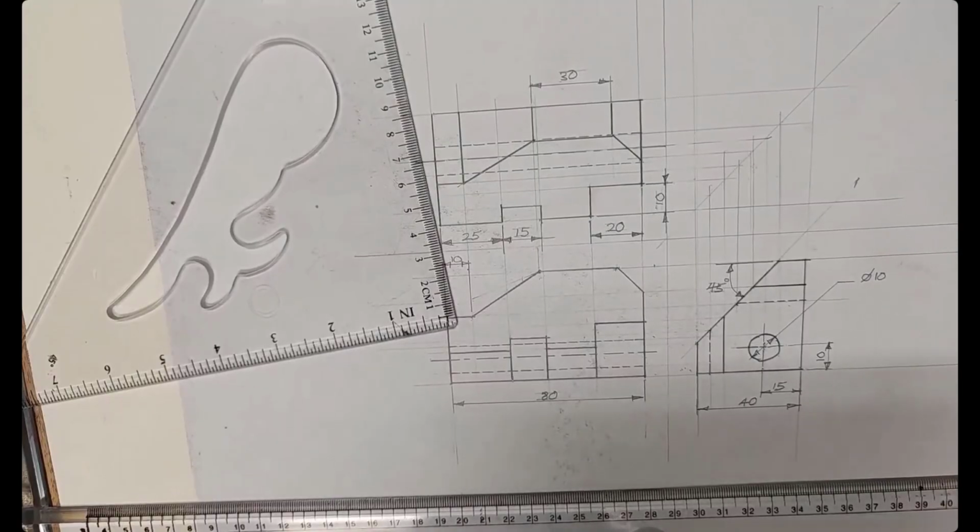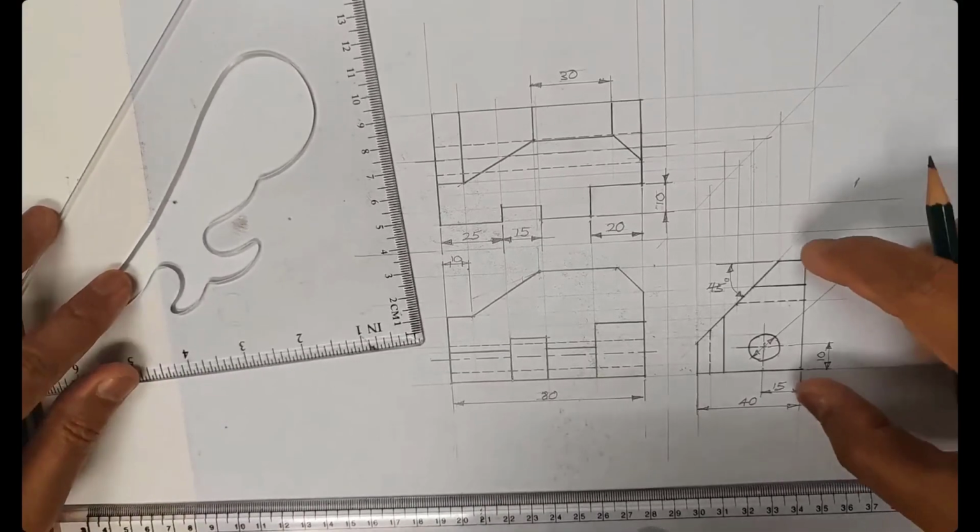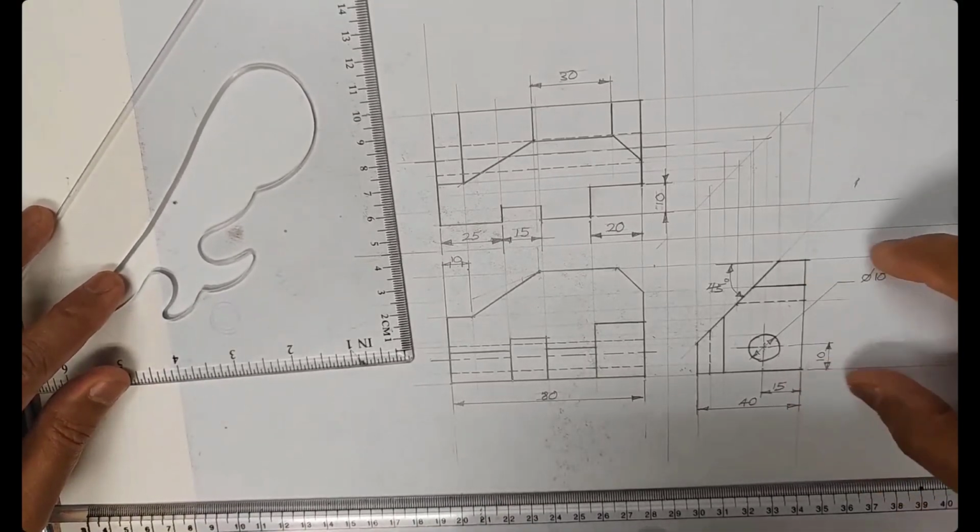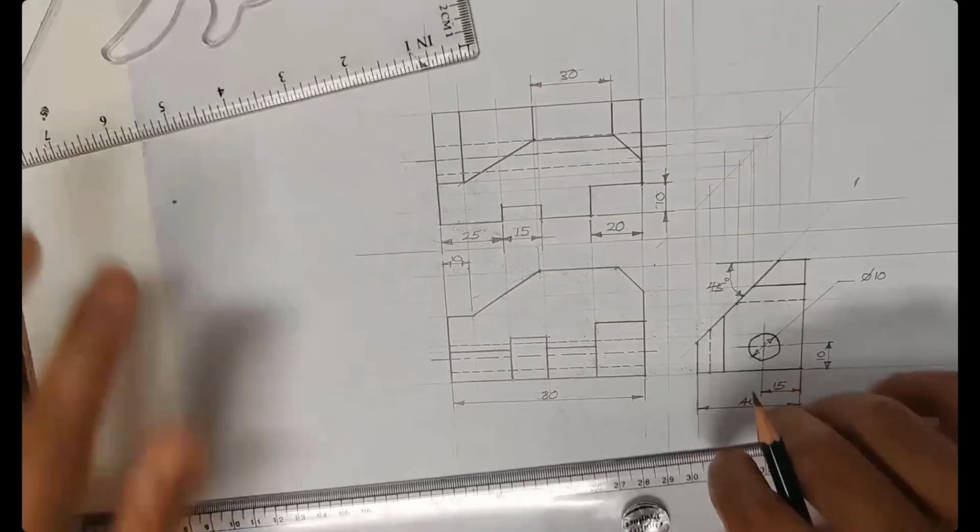Where is maximum height? Where do I put maximum height? Where's the best position to make maximum height? Which view? Maximum height of 45. 35 plus 10, 45. Where is it? Where should I put 45? Actually, the best is at the side view, and the front view also can.